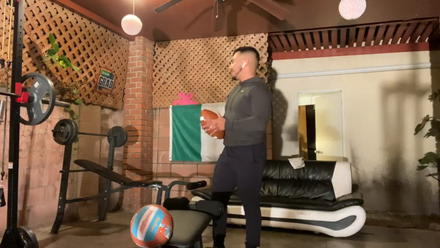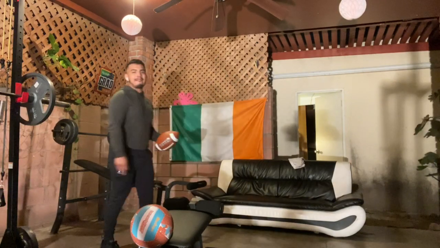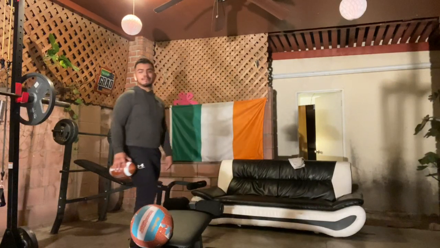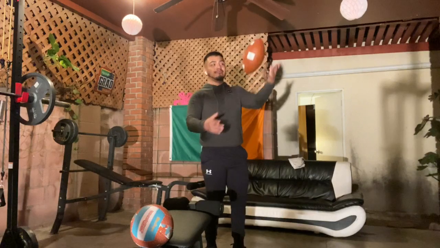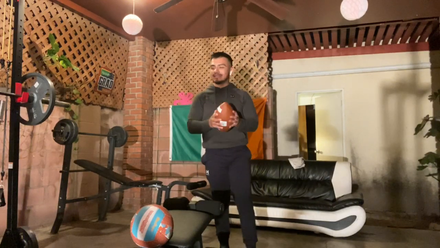Now, receivers, you will run the route straight. Walk. No running, no nothing. Simple. Walk. Catch. You can catch it with one hand. You can catch it to the chest. It doesn't matter. All you're doing is catching the ball or making an attempt to catch the ball.